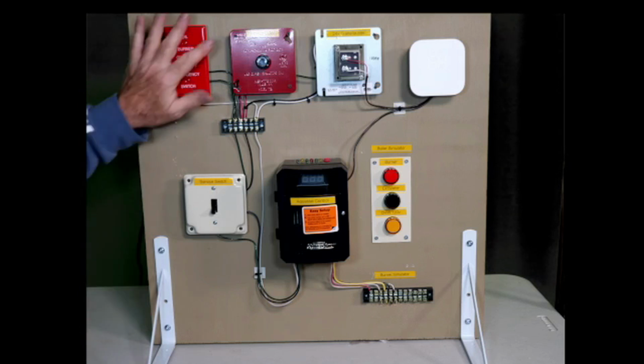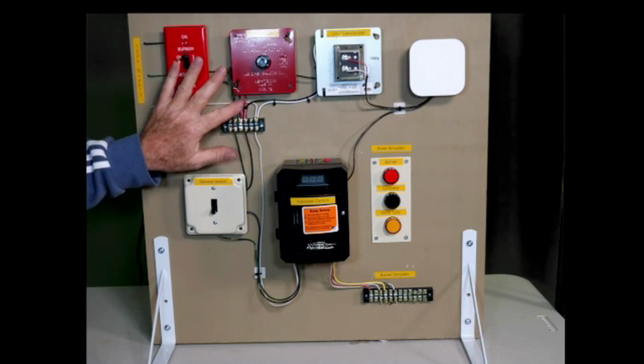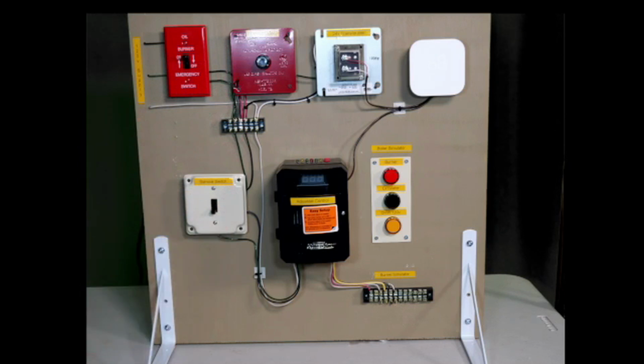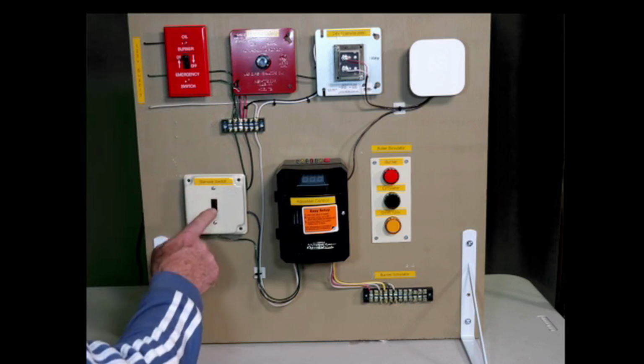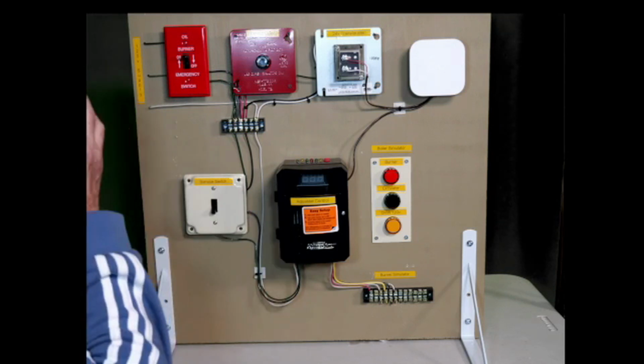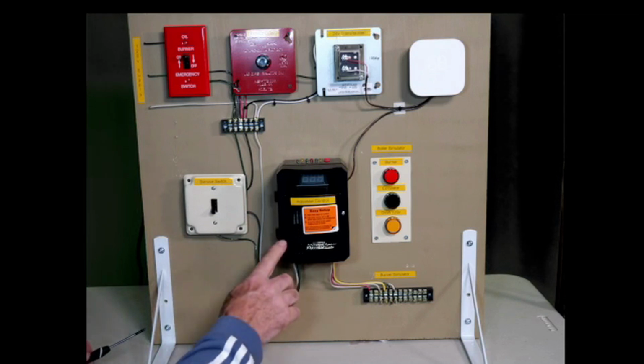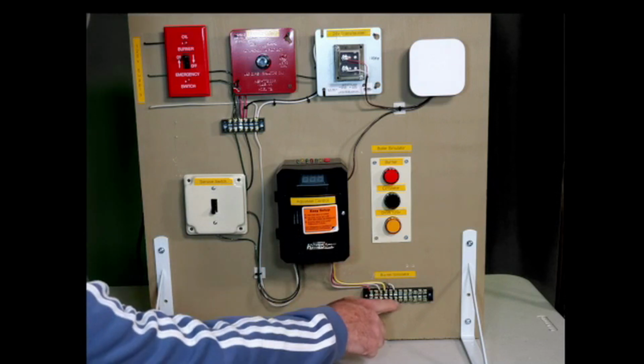The power drops down out of the thermal cutoff, comes down to a service switch on the boiler, leaves the service switch, comes into the Aqua control, and the Aqua control sends power down to the burner.